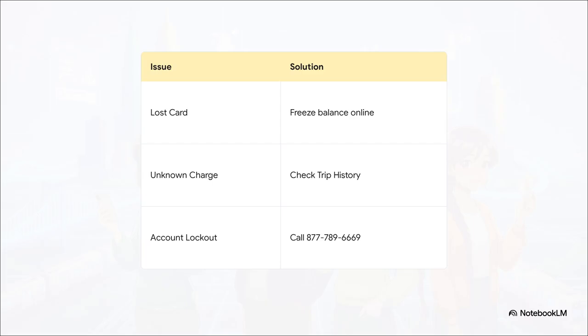You can call them at 877-789-6669. That number is available 24 hours a day, 7 days a week, and they can help you reset passwords, recover accounts, or dispute charges.